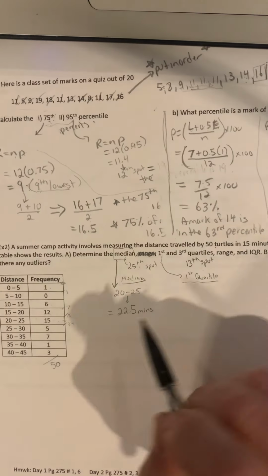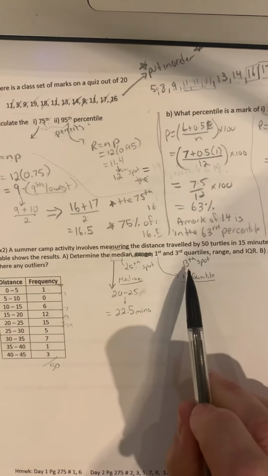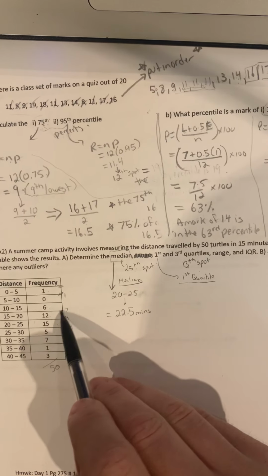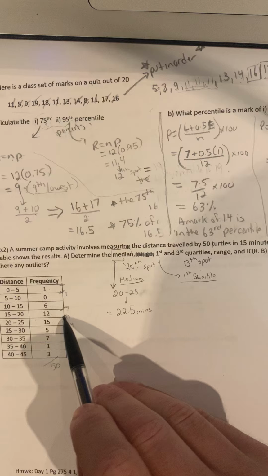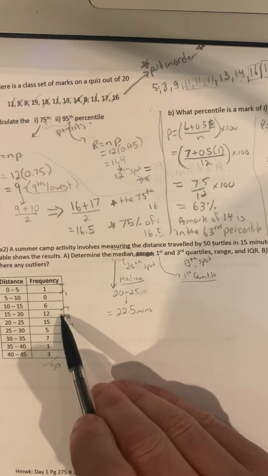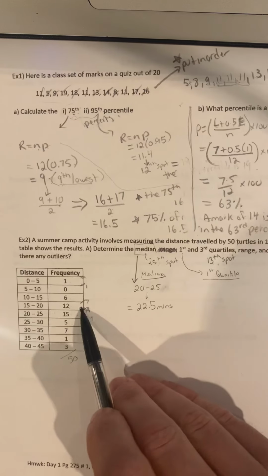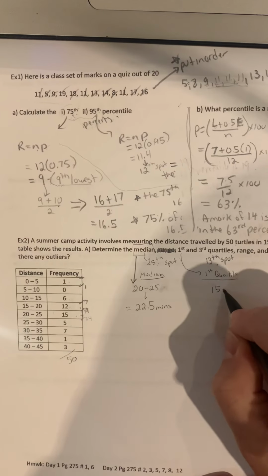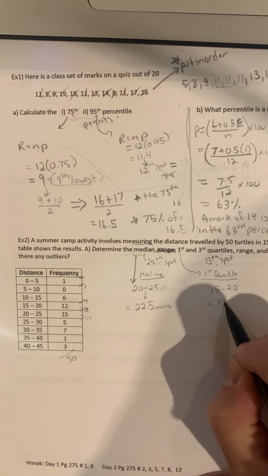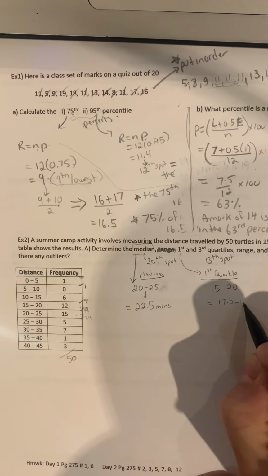If we go to the chart now, we look where the 13th spot would be. Again, this is where 1 is. We add 6 is 7. We add 12, and that's 19. So the 13th would land in this range here, 15 to 20. But then we have to go halfway, so it'd be 17.5 minutes.